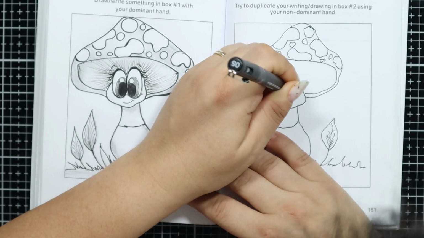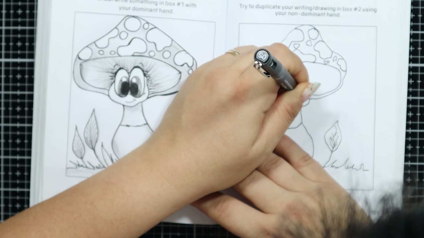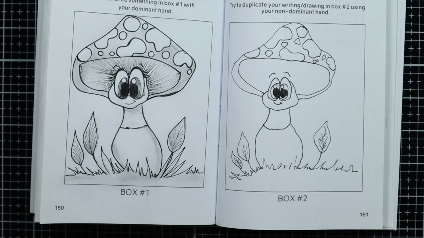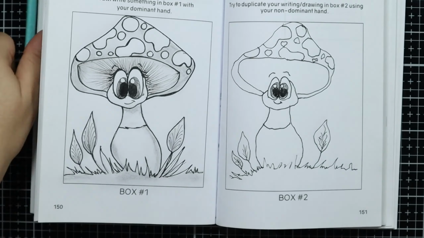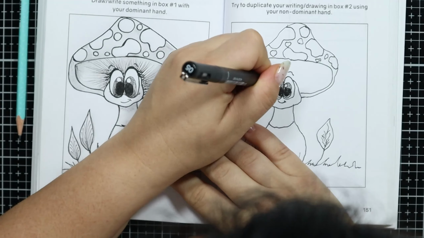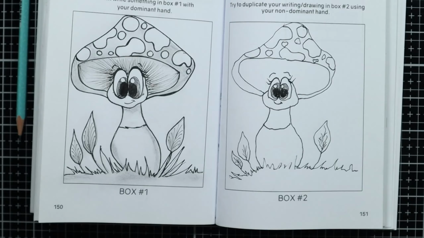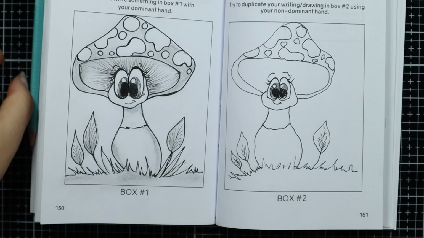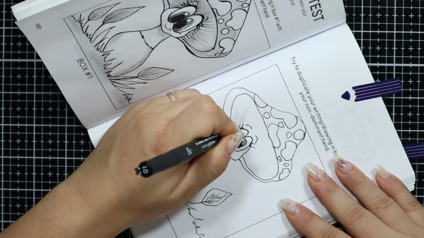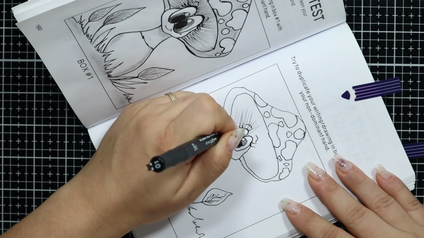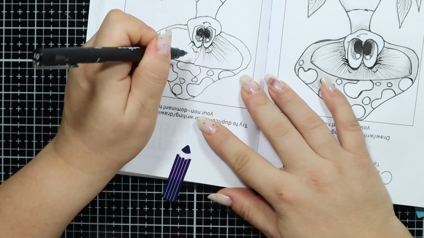So I started, and already I could feel the difference. The movements weren't automatic anymore. I had to concentrate on every curve, and then came the little spots. And I swear, those tiny spots suddenly became the most complicated things I have ever drawn in my entire life. With my right hand, I just put them where I needed them to go. With my left hand, every single one was a negotiation.